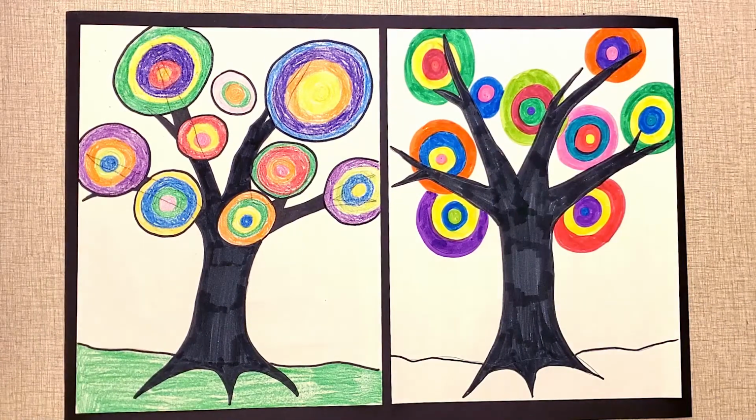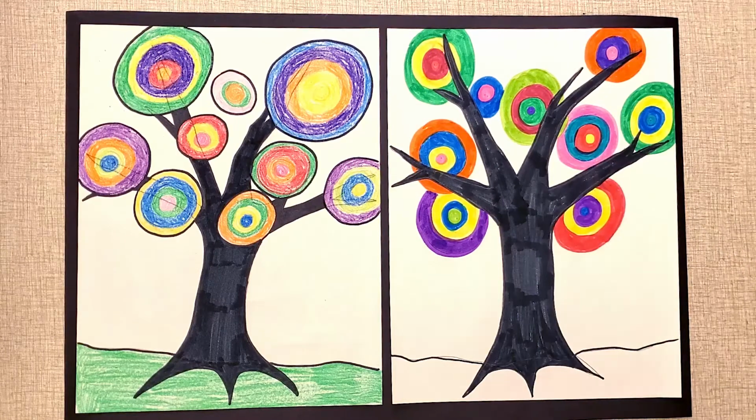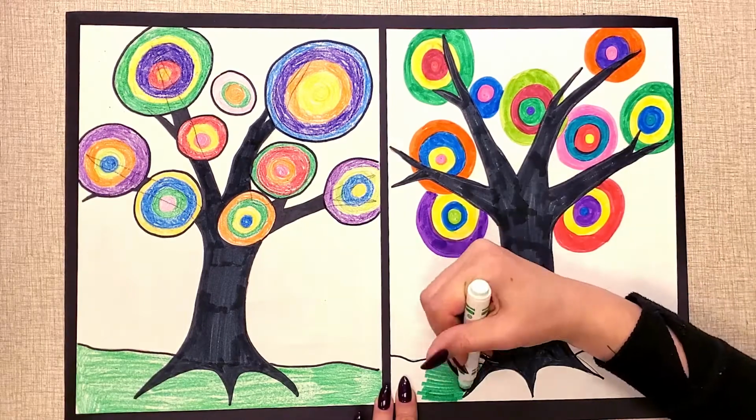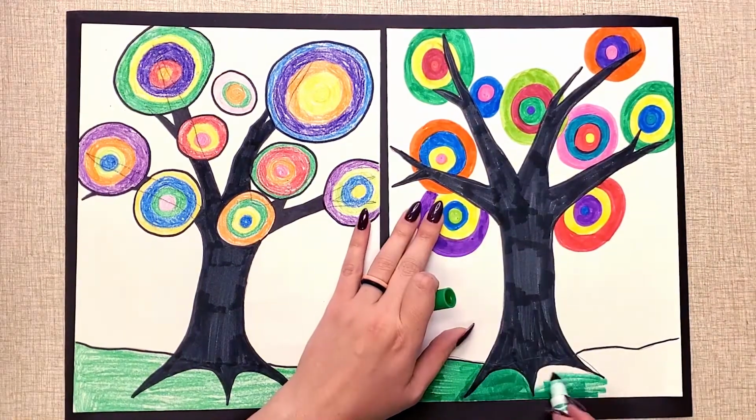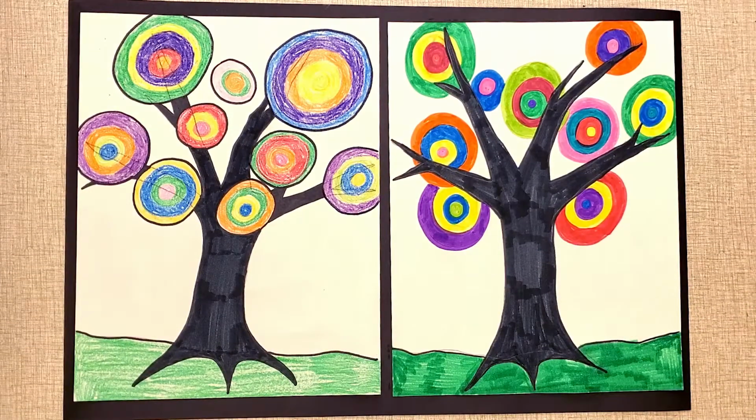All right, I think I'm all done with my circles. You could fill the whole top with circles and that would be really beautiful, but I like where I'm at right now. I'm just going to quickly fill in the grass at the bottom. All right, and with that, I am all done with my Kandinsky circle tree.